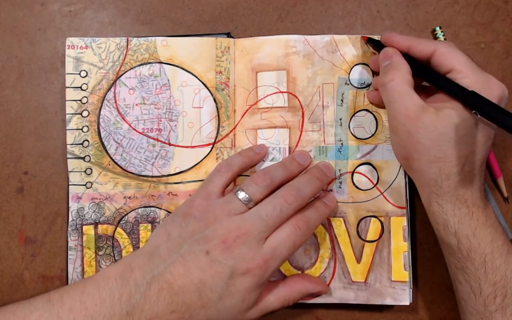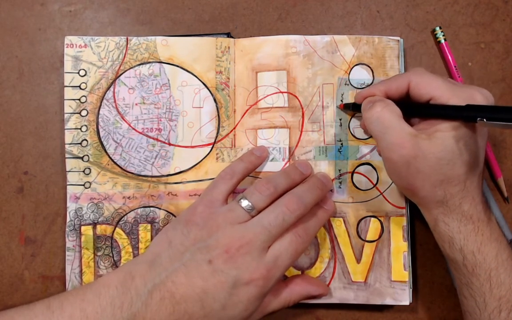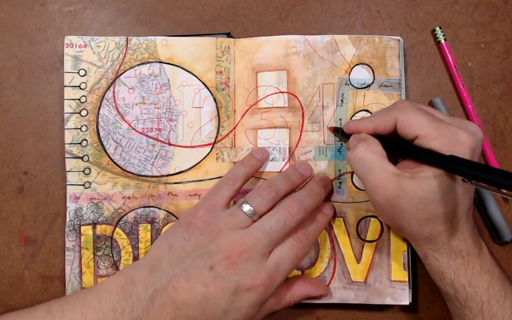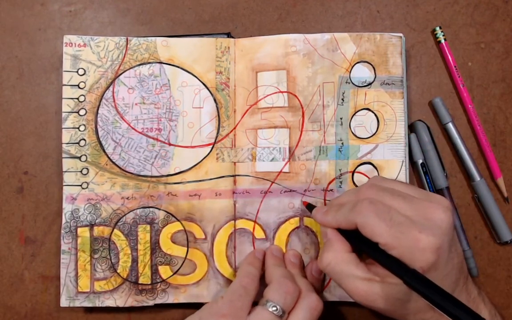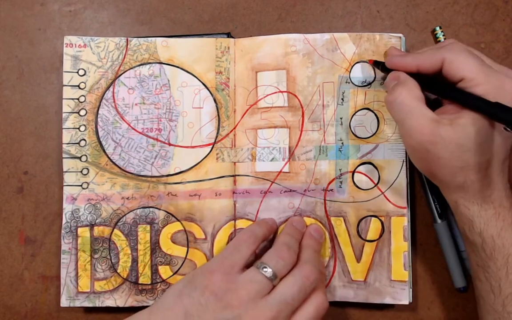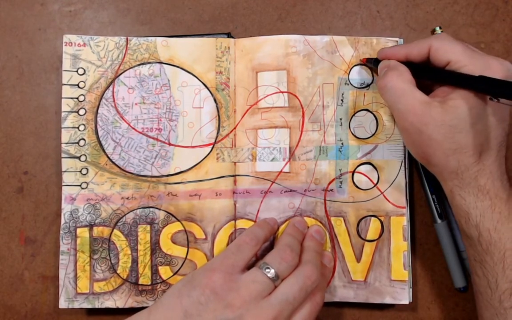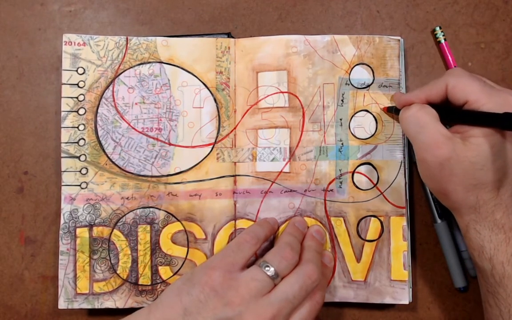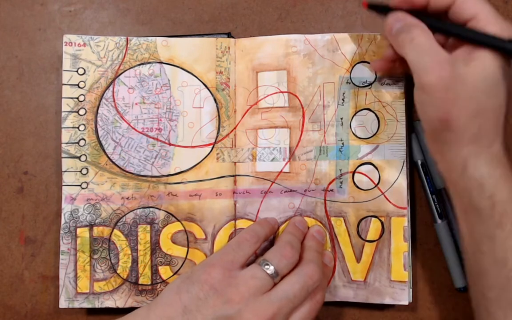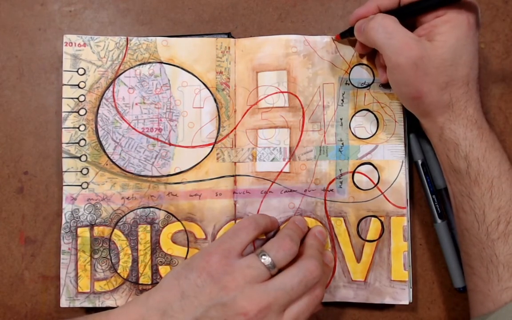Sometimes I'll use maps. I actually developed an entire series of artworks based off of maps and this web. If you've ever seen my art online, or you've tuned into some of my live or time-lapse videos, you might have seen this. So the idea is that I have these little thin lines. Now I go back and thicken them.